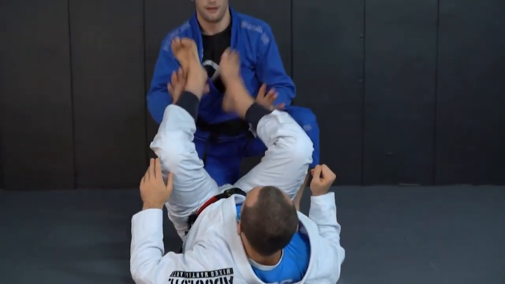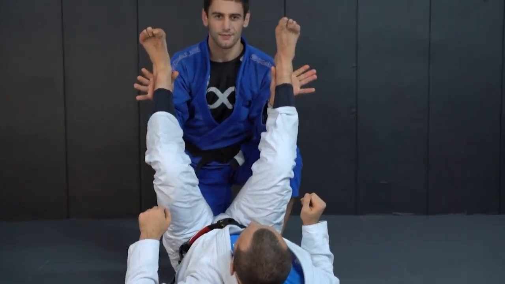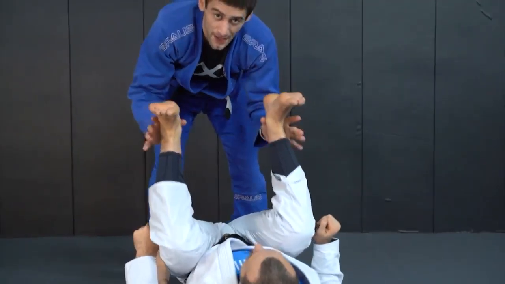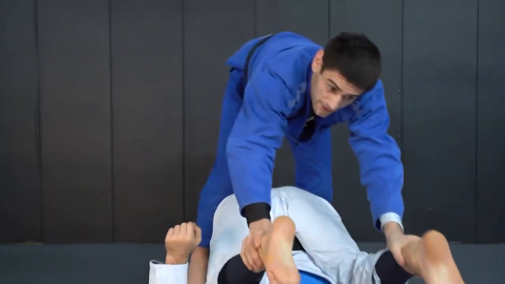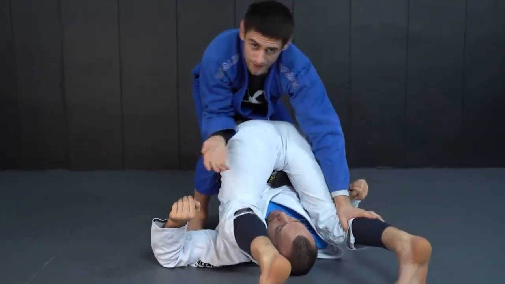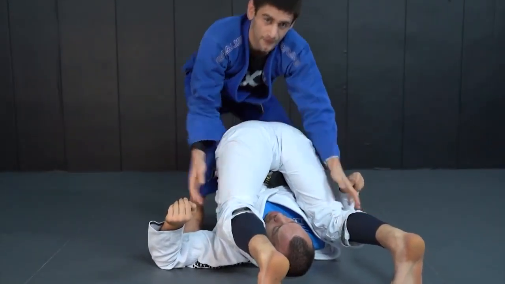Then there's the stack with the C grips. So I'm trying to take my opponent's heels away from his butt and then bring his toes to the floor to put him in a stack and then work for either the pass or the back take from here.